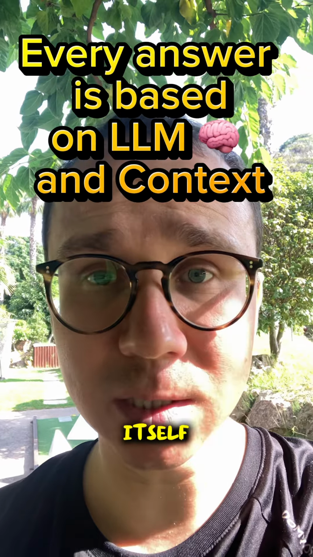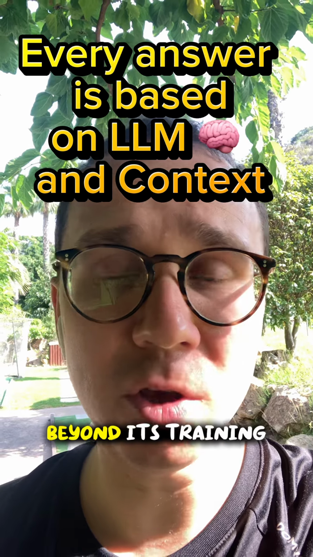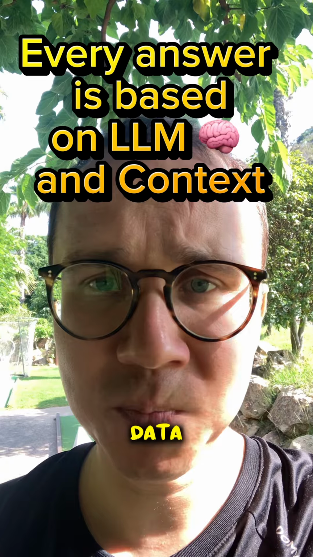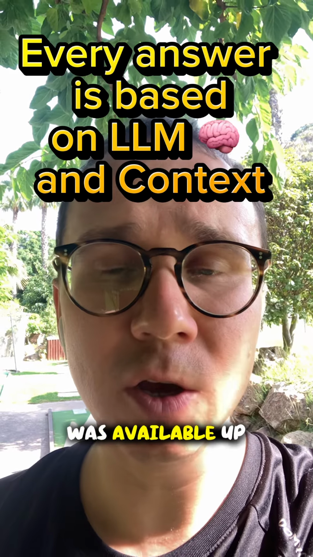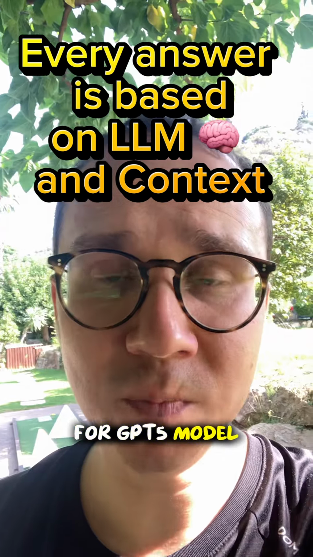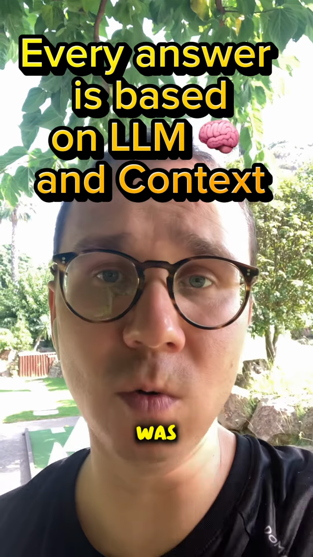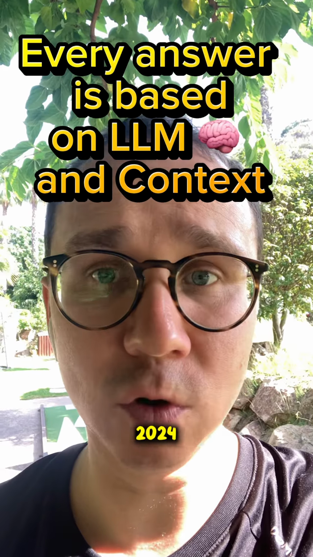The LLM itself doesn't know anything beyond its training data, and the training data normally was available only up to some moment in the past. Let's say for the GPT-5 model, the knowledge cutoff date is June 2024, so a long time ago.